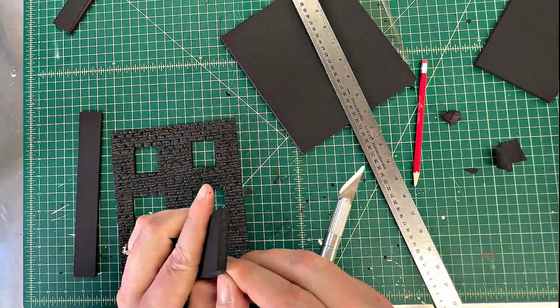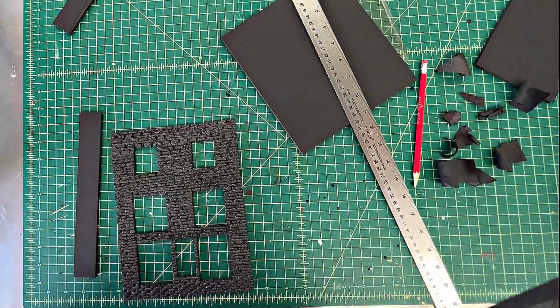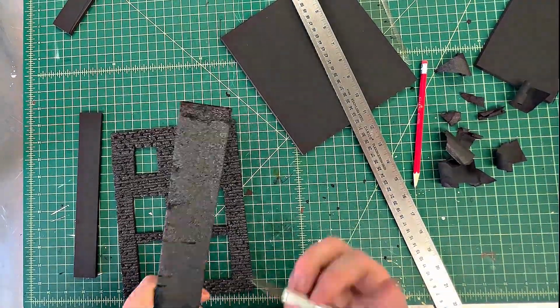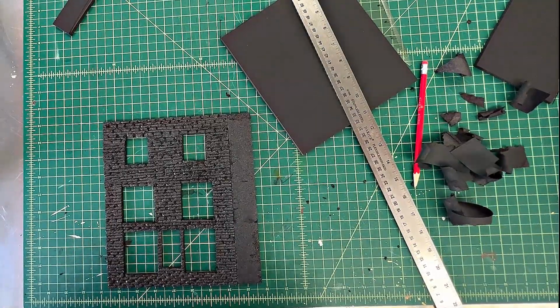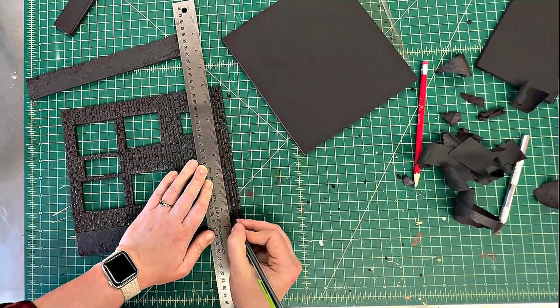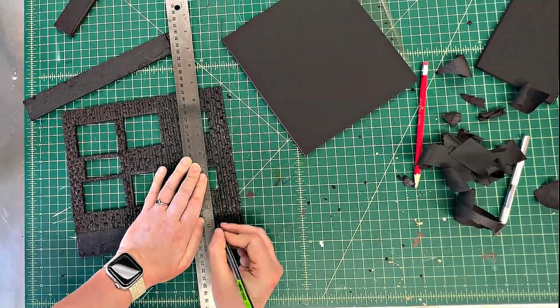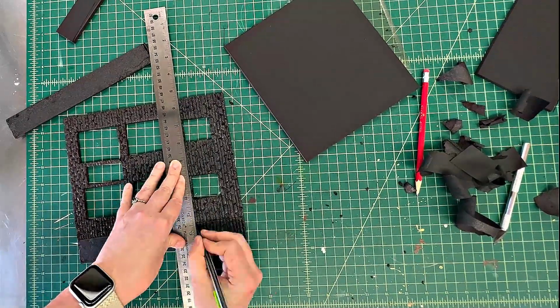Once those are done, just like before, you need to pull off the foam from the paper, and then you're going to do the exact same process where you're going to score lines to make your brick. Important thing to do for these side walls is to make sure that your brick lines up with the brick that you did on the front, otherwise it's going to look really weirdly mismatched.